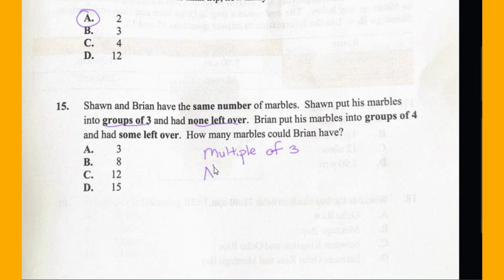So it means that the number is not a multiple of 4. So let us look back at the numbers. Option A is 3. Yes, it is a multiple of 3, but 3 cannot be shared into groups of 4. So we're going to eliminate that one.